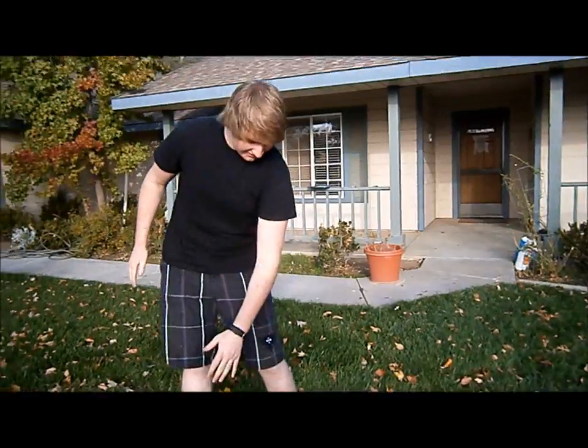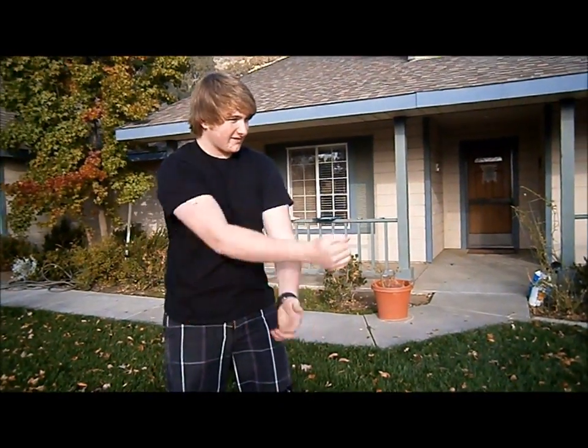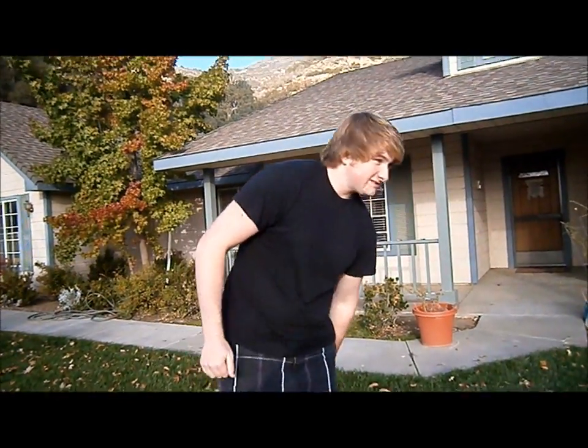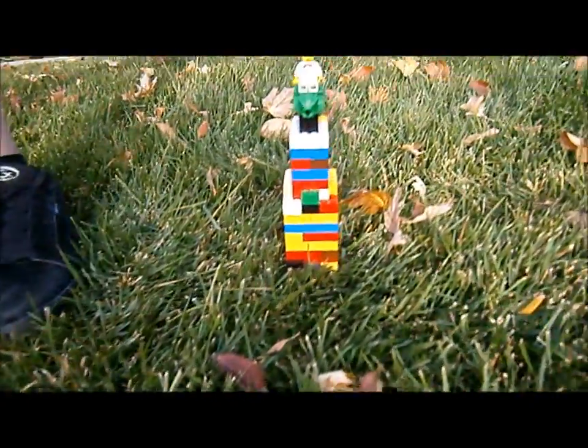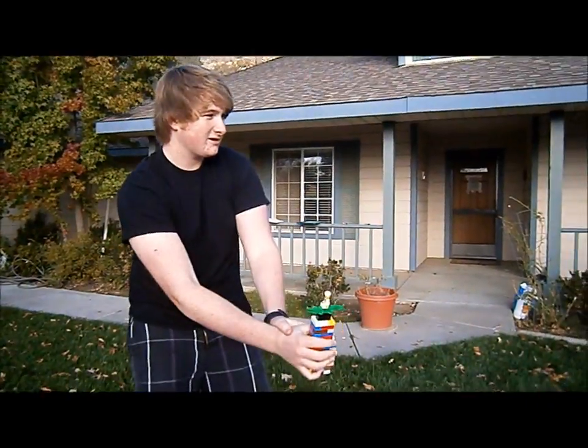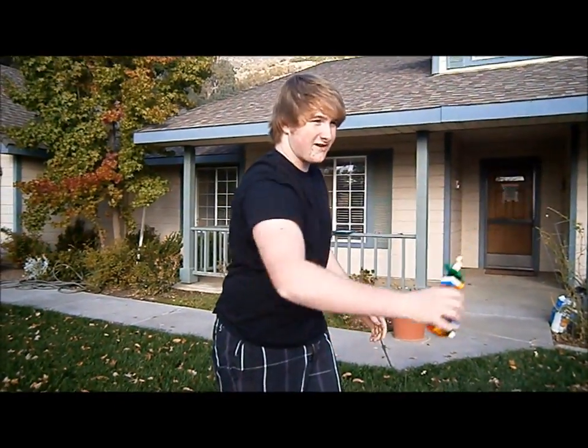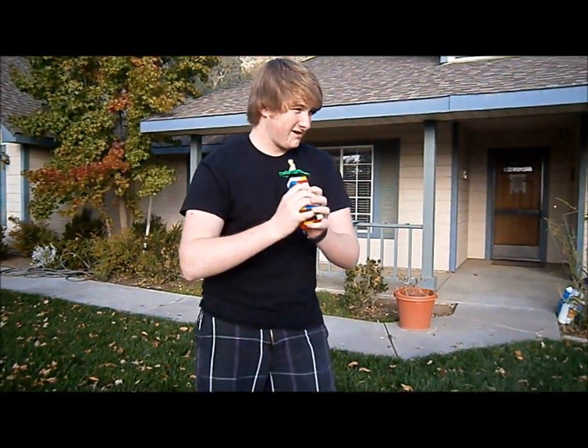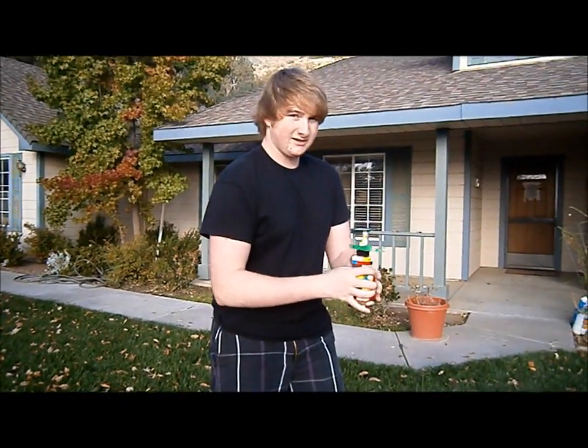So now we're going to test one scenario of this impulse theorem. Our lovely assistant over here, Jordan, is going to take this block of Legos and toss it into this blanket. What this is illustrating is short distance, long time. As time increases, force will also decrease, and therefore this precious mass of Legos will not break. Let's see this in action.